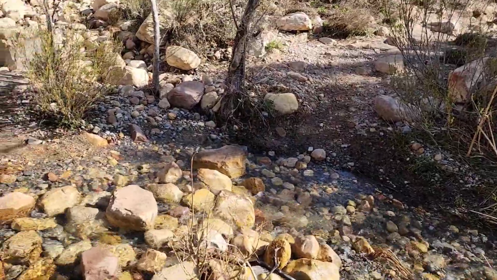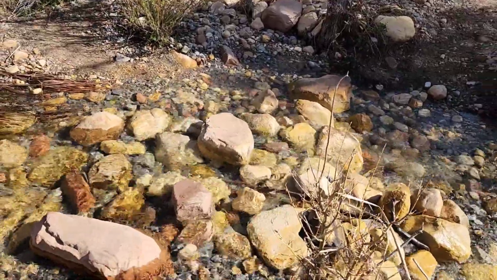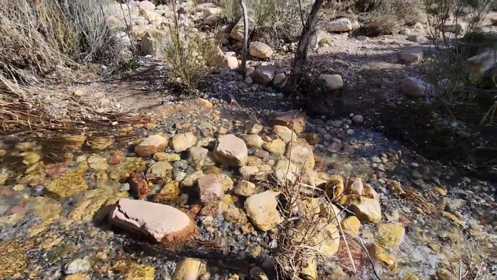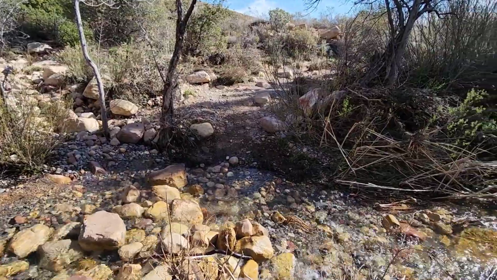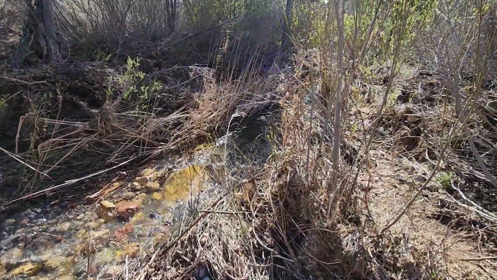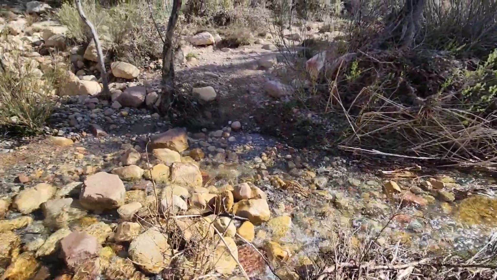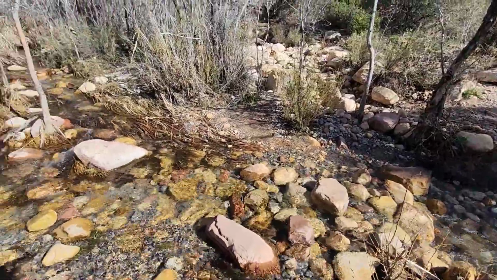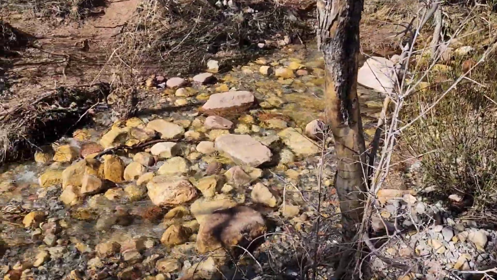It looks like these boulders just might do it, but I'm gonna have to stop the video for a moment in order to make this crossing. Well, that was pretty tame.